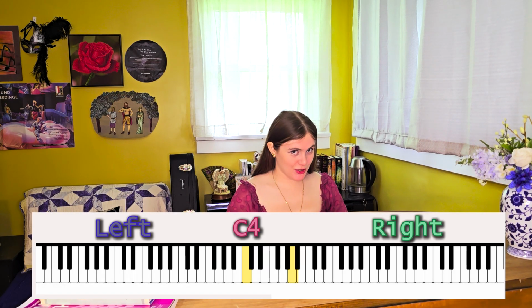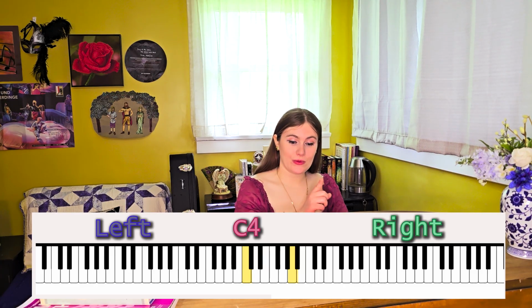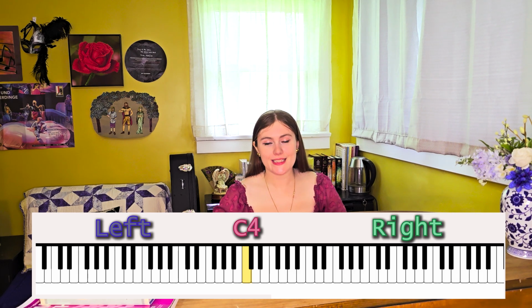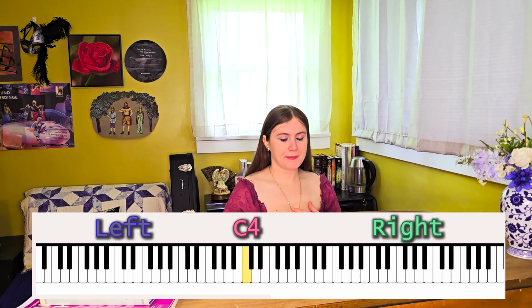That is not H. It is A like apple, not H like hedgehog. The musical alphabet only goes from A to G. Once you hit G again, you go back around to A. G, A, B, C, D, E, F, G, and so on.